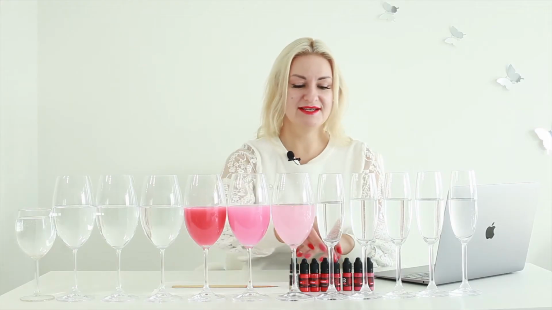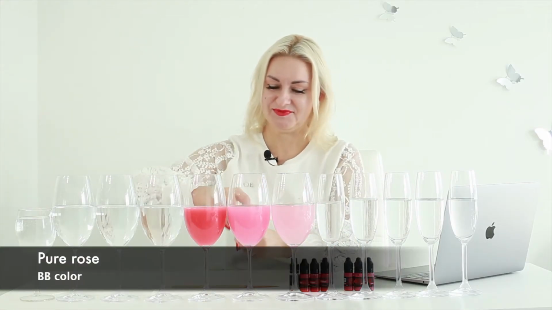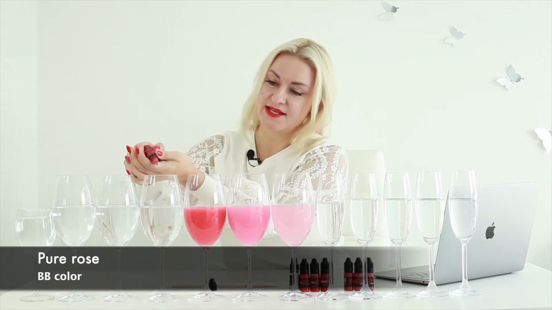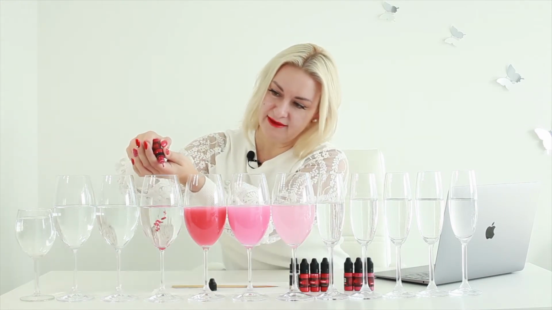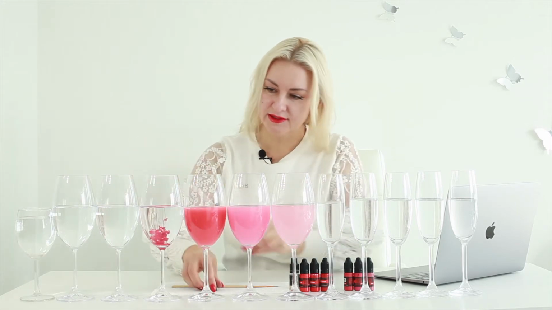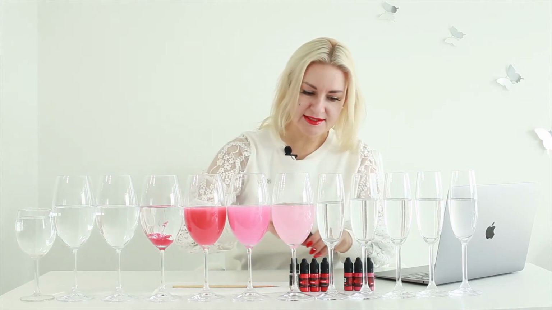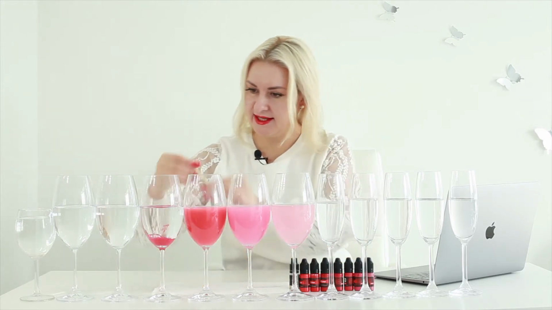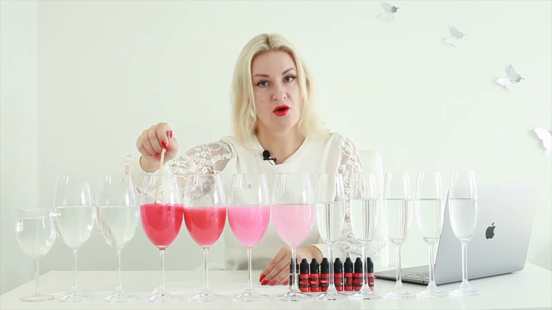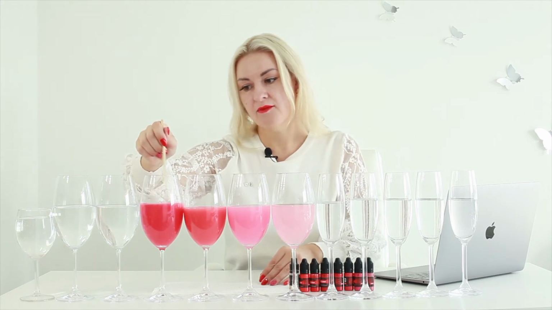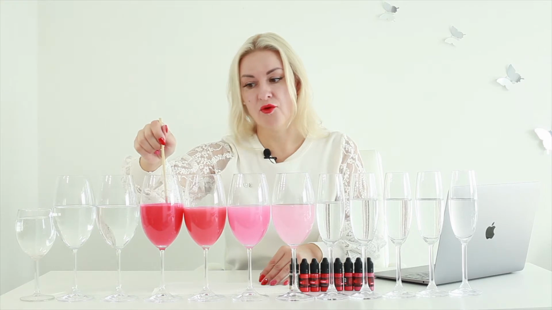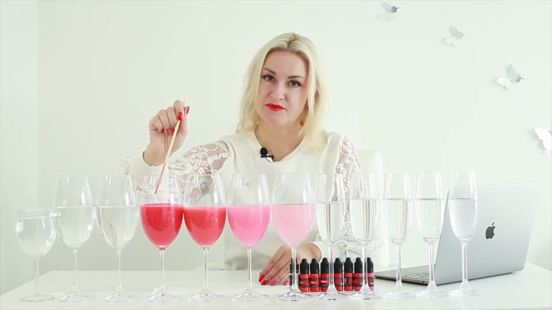Next pigment is Pure Rose. This color is an intensive cold-effect pink color, and as you can see, it can also heal with a cold effect. Please never use this color for cold lips and dark lips.